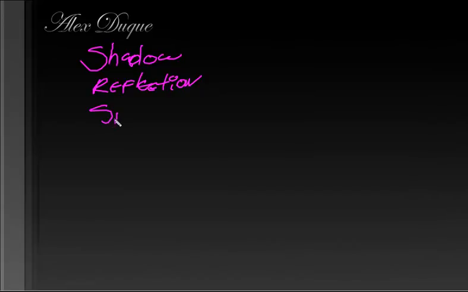You don't always need to have a lot of render layers, but let me just write out the main ones. You have a shadow pass. That's the type of pass as far as render layers go. You have shadows, you have reflections, you have specular. Sorry about my typos. And the main one, which is a beauty pass.